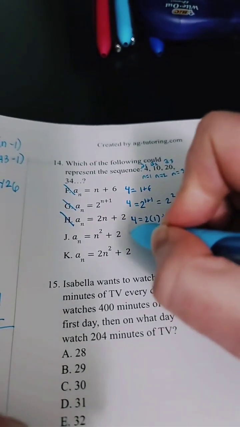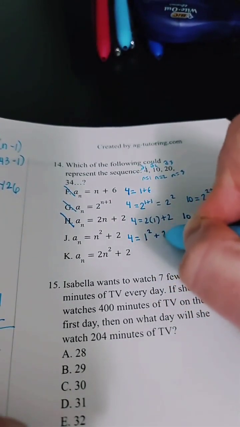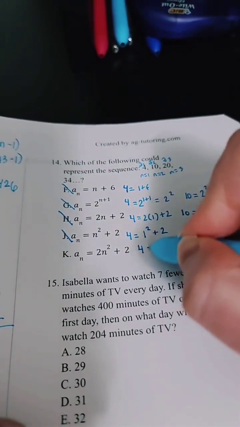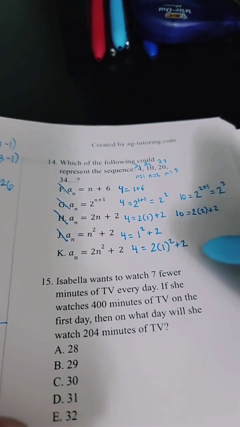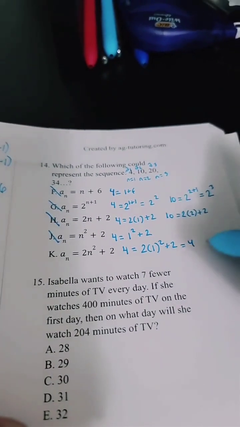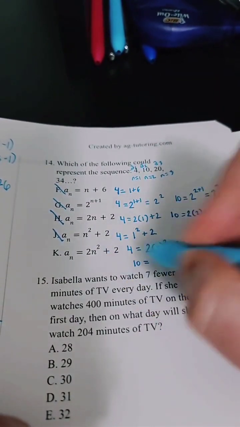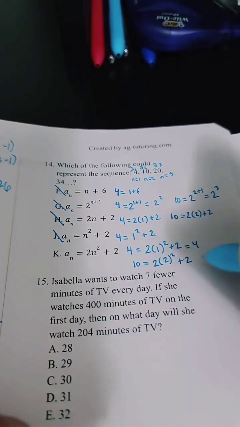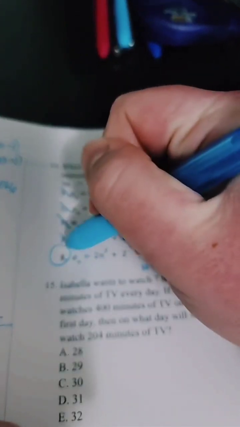So let's try J now. 4 has to equal 1 squared plus 2. That's not true, so it has to be K, but let's just check. 4 is equal to 2 times 1 squared plus 2. So that's 2 plus 2 equals 4, so that works, but let's check with the 10 just to verify and prove it. So then 10 is equal to 2 times 2 squared plus 2. That's 8 plus 2 is 10. Yes, so it's K.